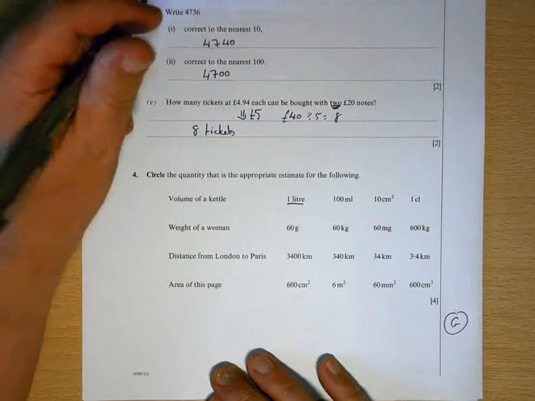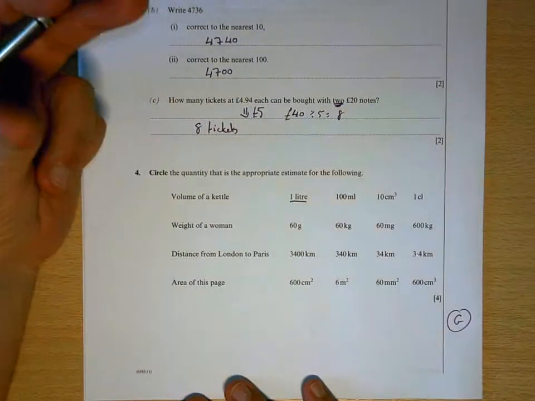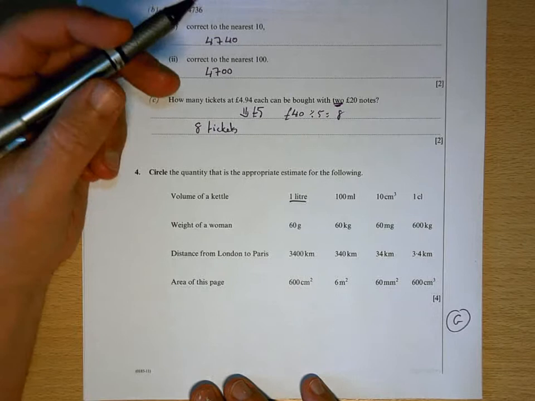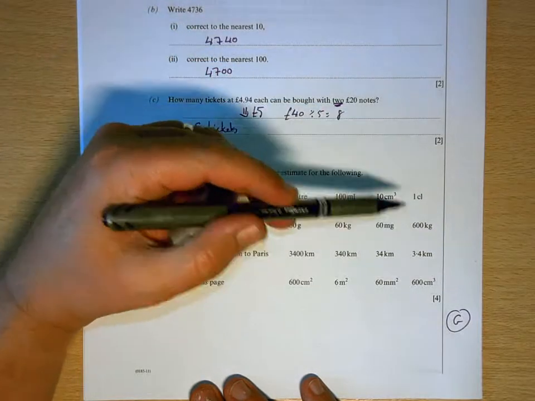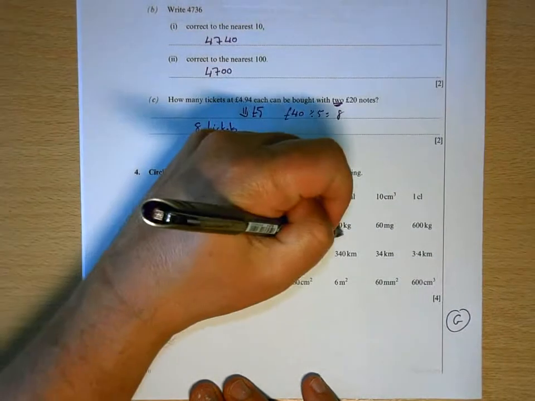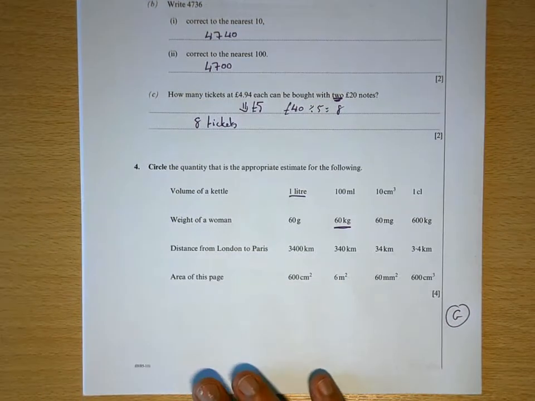The weight of a woman, similarly, something that's got a middleish sort of weight would be in kilograms. Grams is too light, milligrams is even lighter, and 600 kilograms would be more than half a ton. So the only sensible weight there for a woman is 60 kilograms.